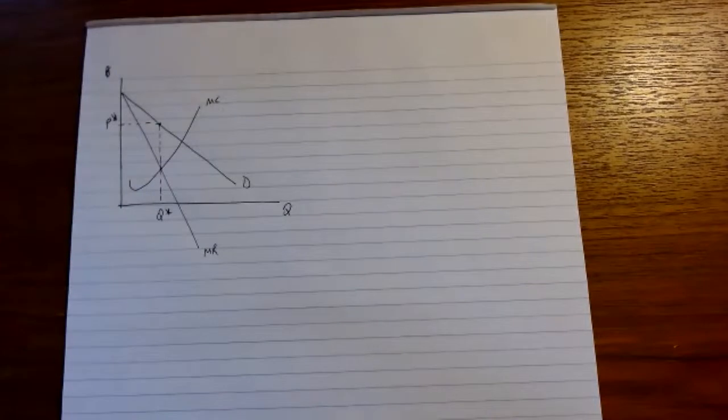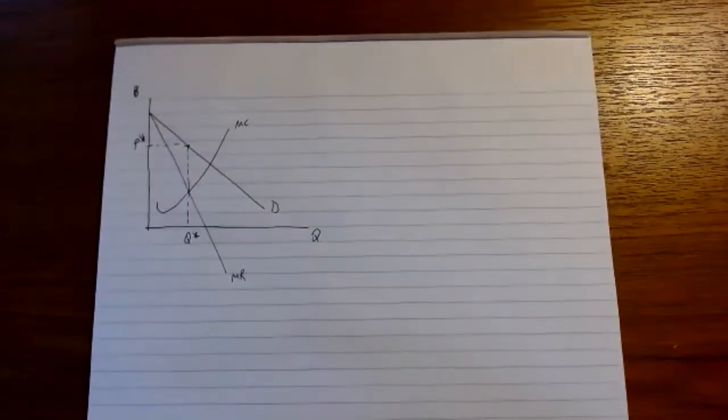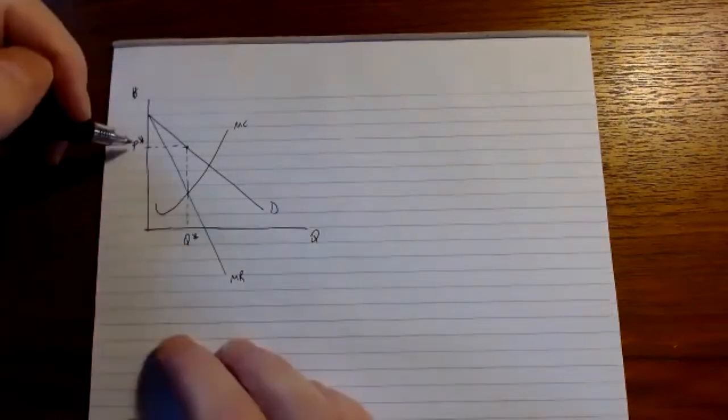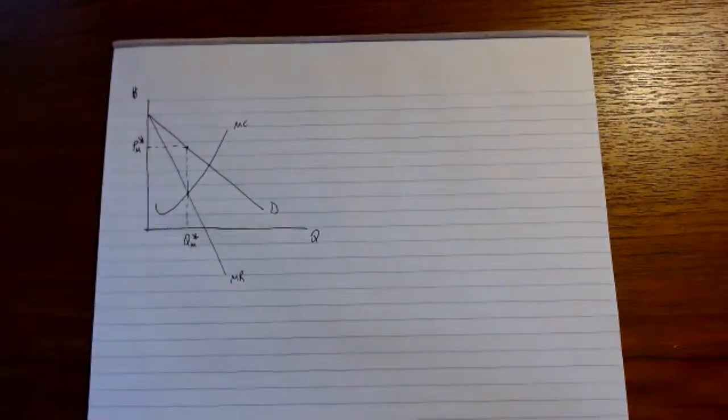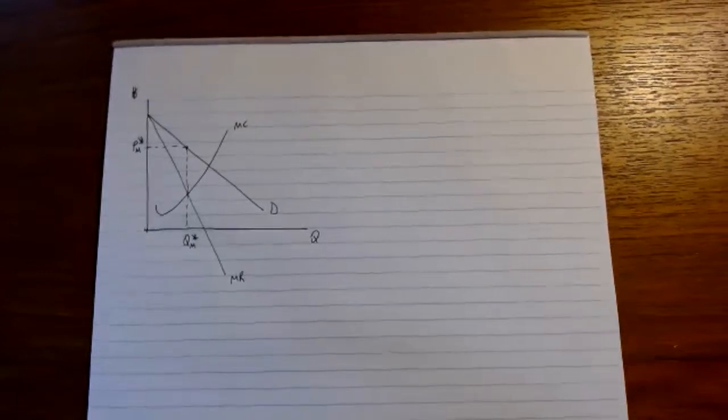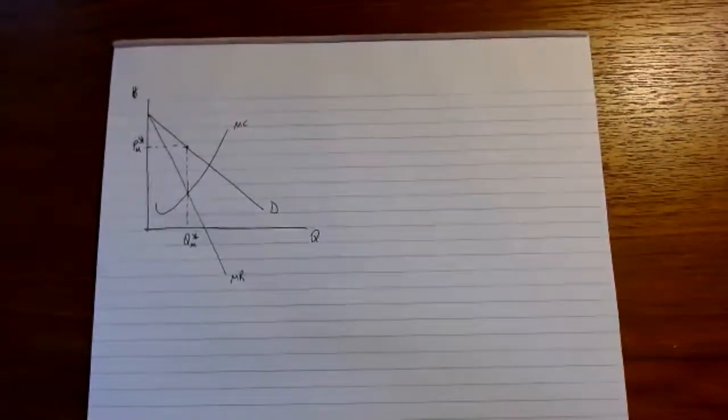Question we might ask is, if instead of being a monopoly, if this market were actually competitive, if there were many firms in this market selling this product, where would the equilibrium be? So let's call this the monopoly price and the monopoly quantity. If this were a competitive market, where would we expect the market to be, the price and the quantity?